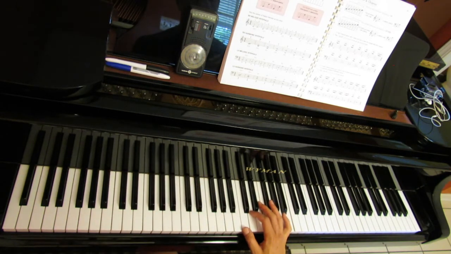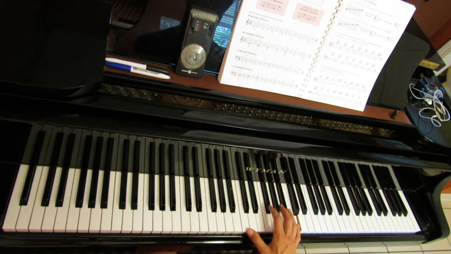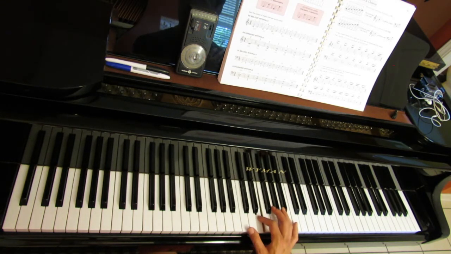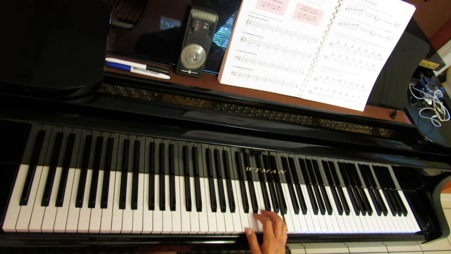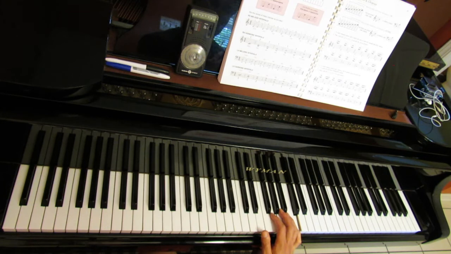So, doing the exercises, in the right hand you have a second, a third, a fourth, a fifth, a sixth, a seventh, an octave. Now what you'll notice from your book says finger 1 and 2 for the second, 1 and 2 for the third, 1 and 3 for the fourth, 1 and 4 for the fifth, 1 and 5 for the sixth, 1 and 5 for the seventh, 1 and 5 for the octave.